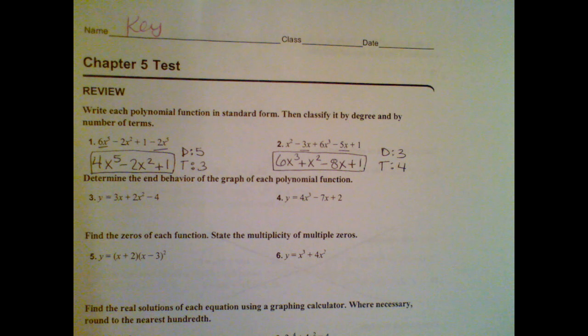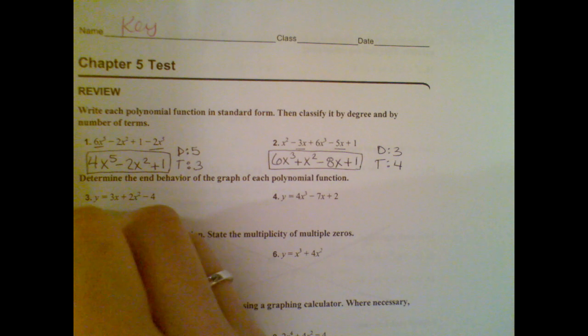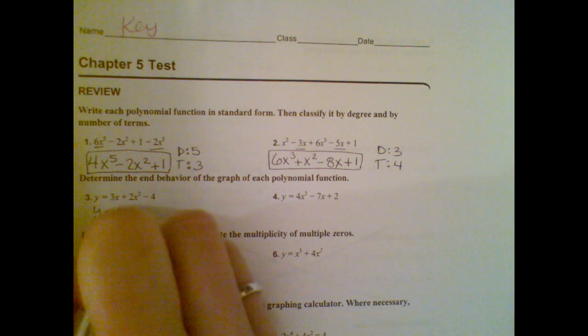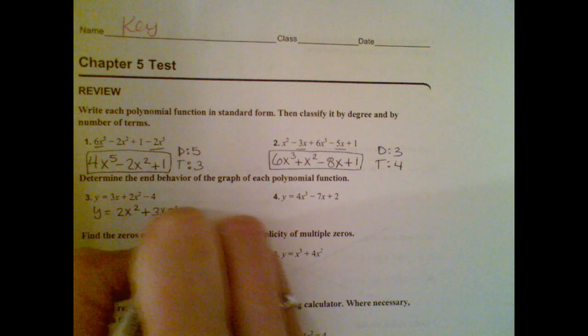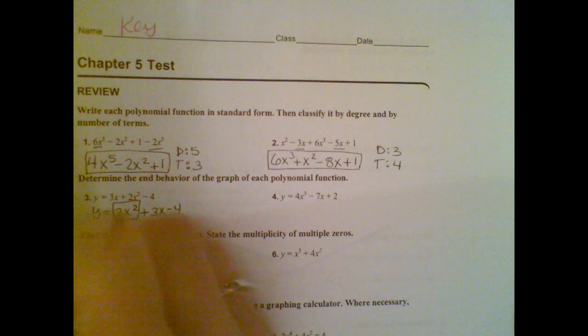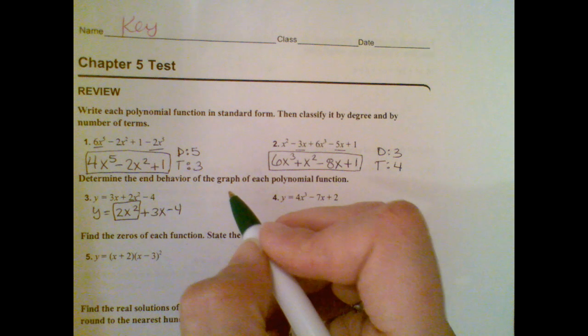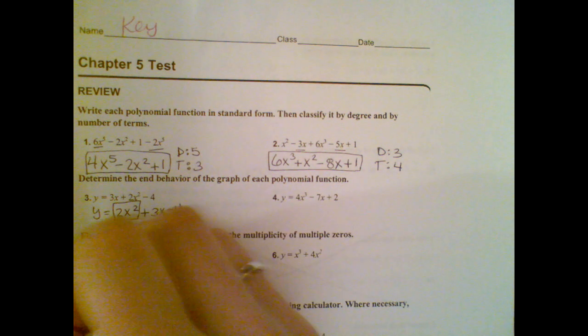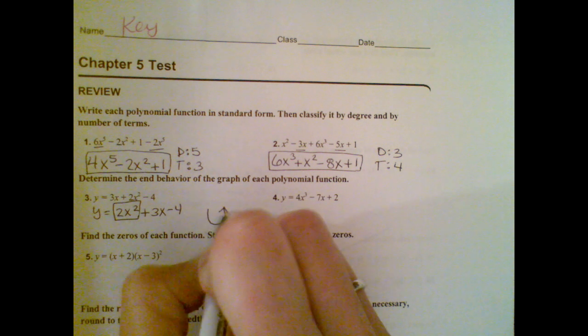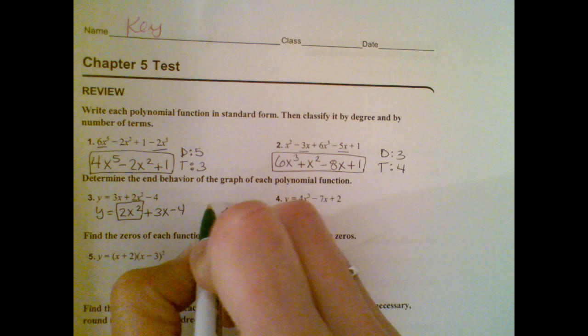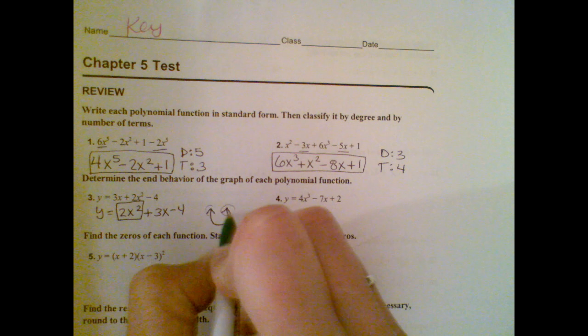Number 3, it says what is the end behavior. So for this one, we could go ahead and graph it and look to see what the ends are doing, or you can just put it in standard form and look at the leading term. So if we put this into standard form, we have 2x to the second plus 3x minus 4. Notice the leading term is the even power. So for this one, since the degree is 2, it's going to be a parabola. It is a positive 2, so both arrows are pointing up. So we would say the end behavior, this one's pointing up, and then this one's pointing up.